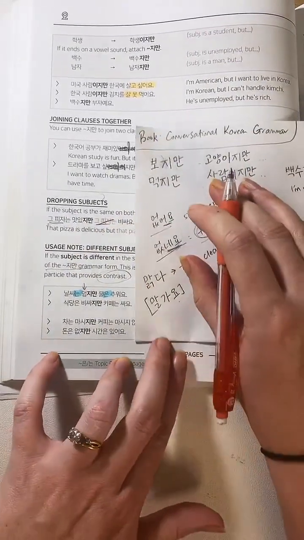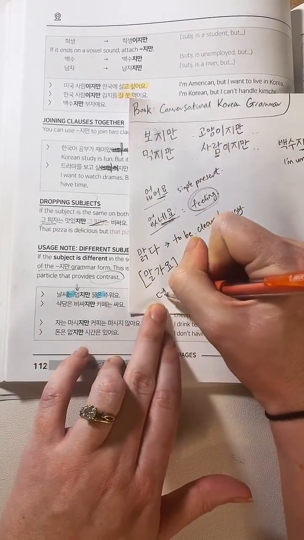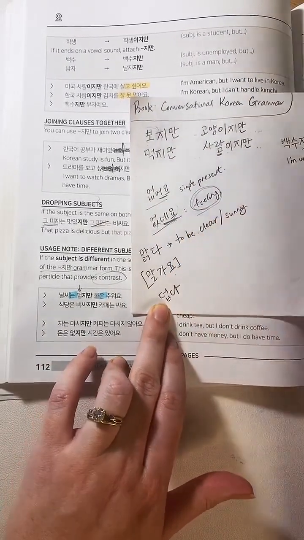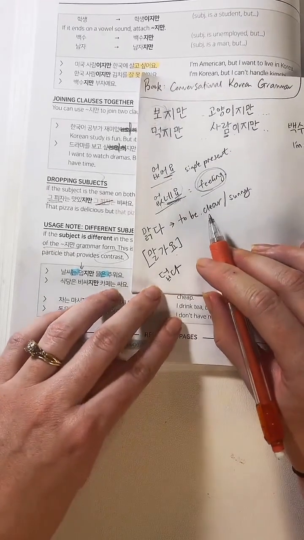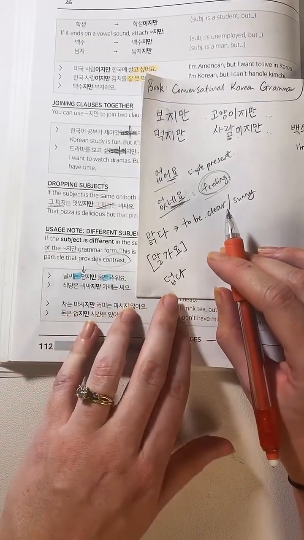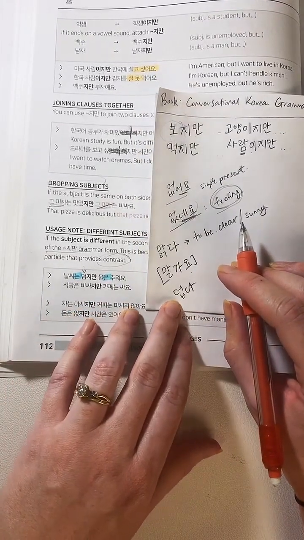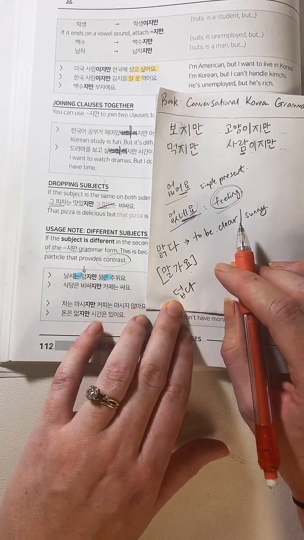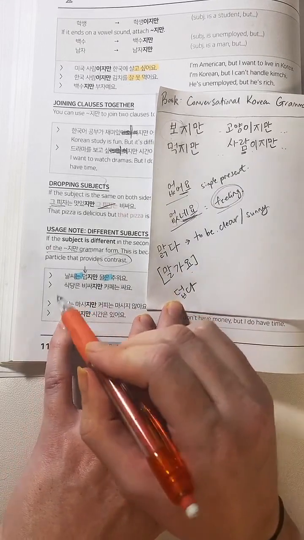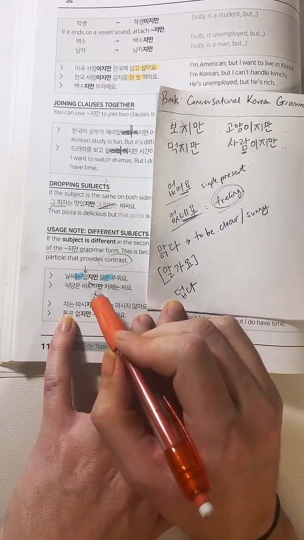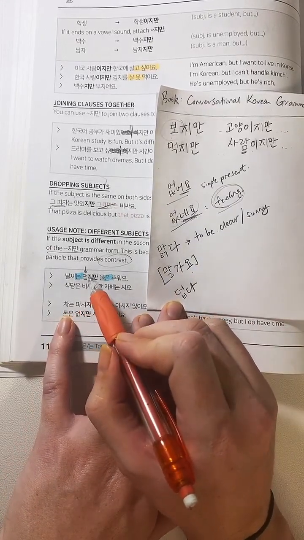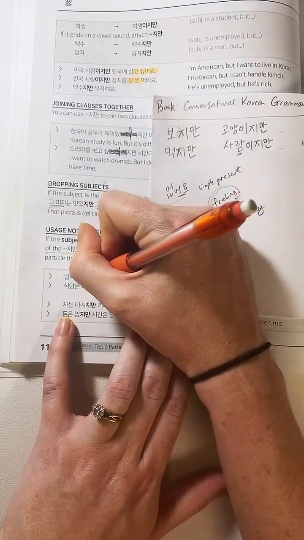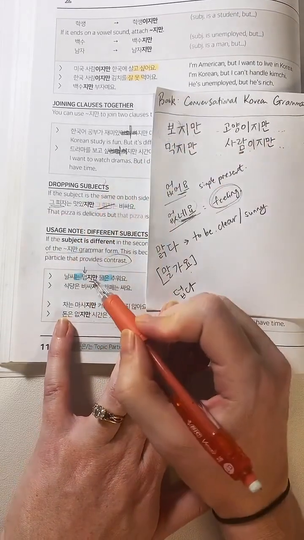Does anyone know what the verb 덥다 means in Korean? It's a fairly common Korean descriptive word. Hot. Thank you. But 날씨는 덥지만 means the weather is hot, but we have our 지만 here again.